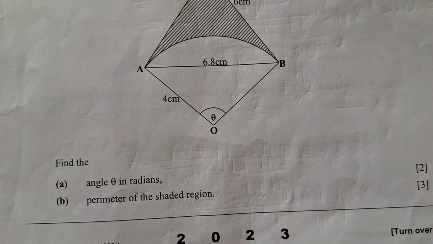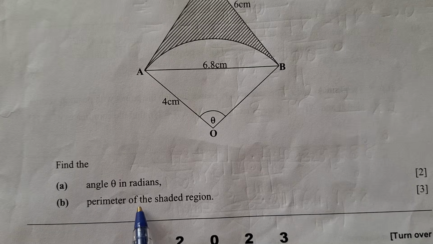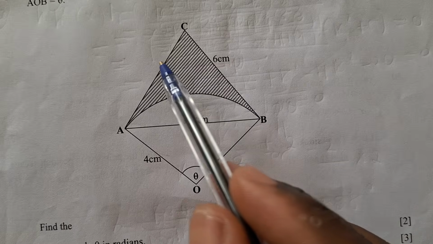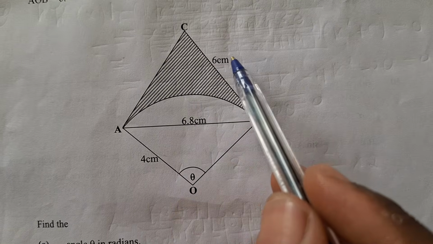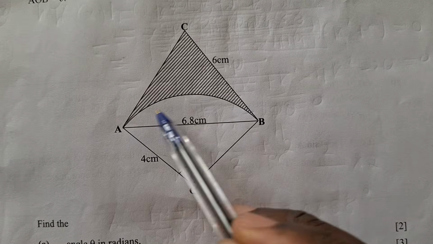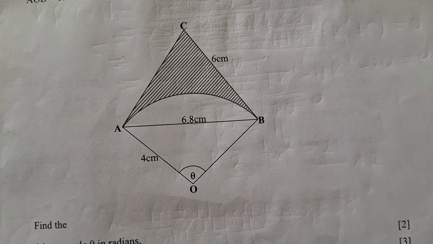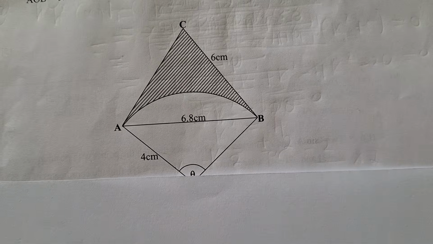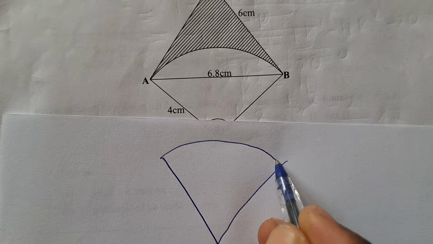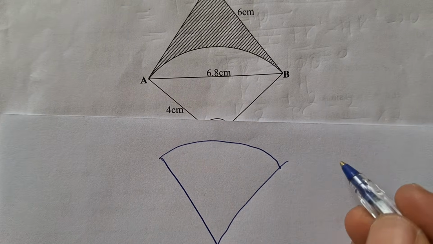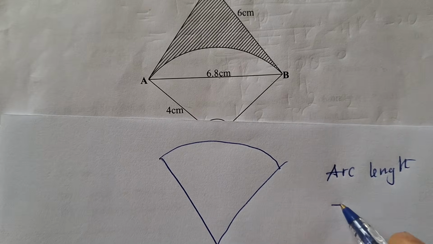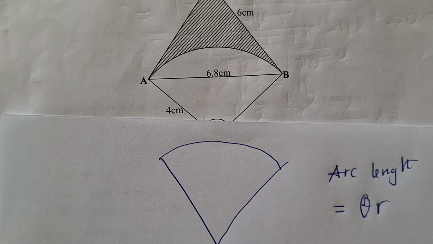The next question, they are saying, find the perimeter of the shaded region. So this shaded region, we know that this side is 6 centimeters, and this side is 6 centimeters. Our job is to find the arc length, this one. So for the arc length to be found, it's like this. Since I want to find this arc length, I'm going to say arc length is equal to theta multiplied by r.